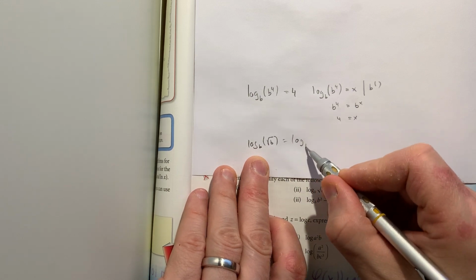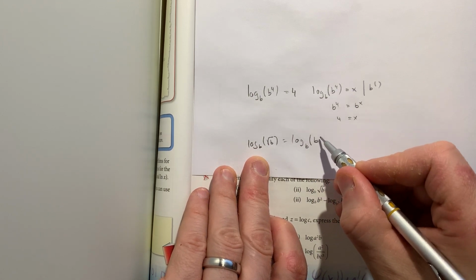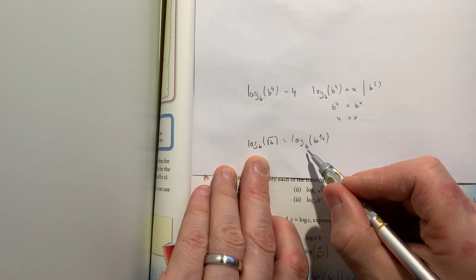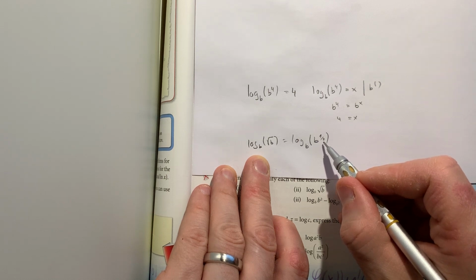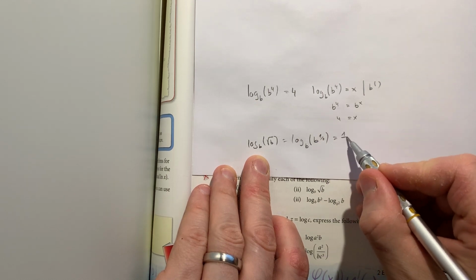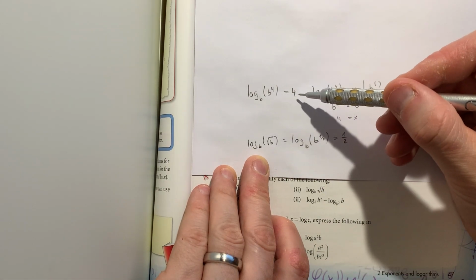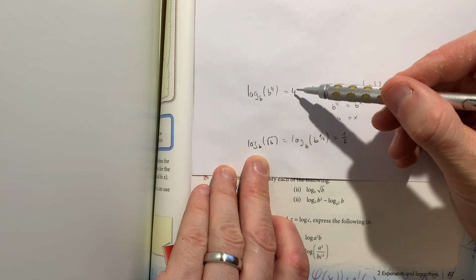Now, log to the base of b of the square root of b, which is obviously log to the base of b of b to the 1/2. So b has to be raised to which number in order to get b to the 1/2? Obviously 1/2. Same train of thought as we used up here, or same procedure.